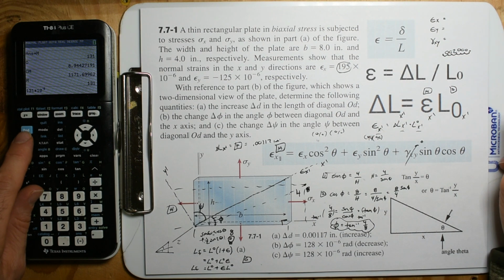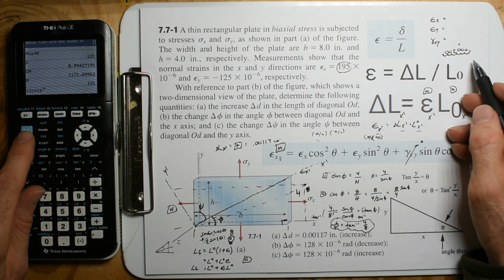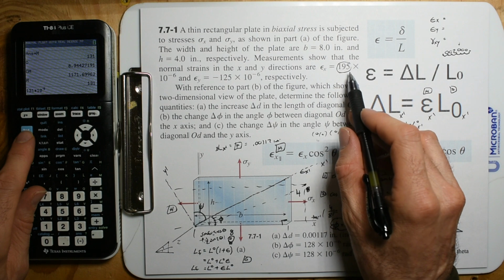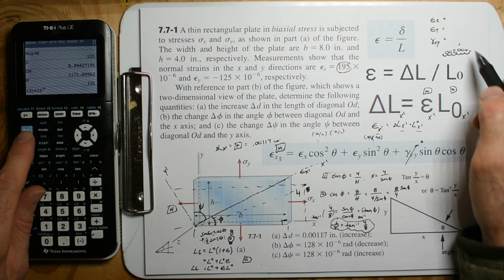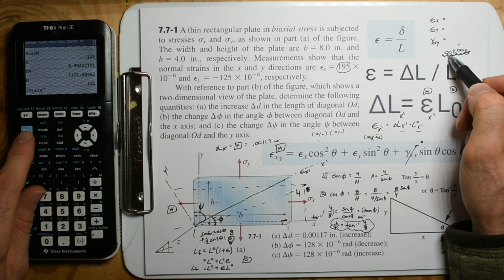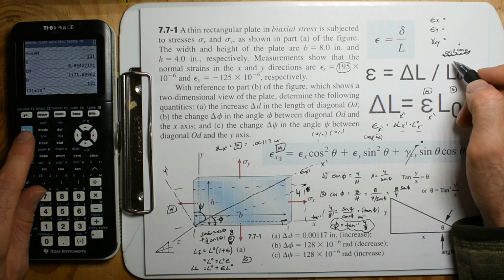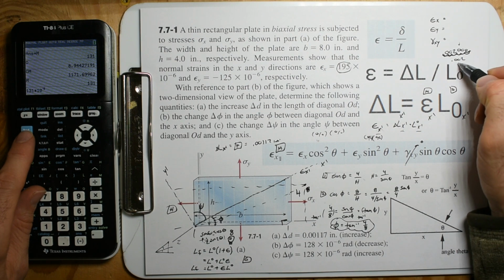They can be 0. But for metals, they're probably not going to be more than 2,000, which would be 2,000 times 10 to the negative 6. Because if I have 2,000, 1, 2, 3, 4, 5, 6, there you go. That's going to be 0.002. 2,000 times 10 to the negative 6 is 0.002.